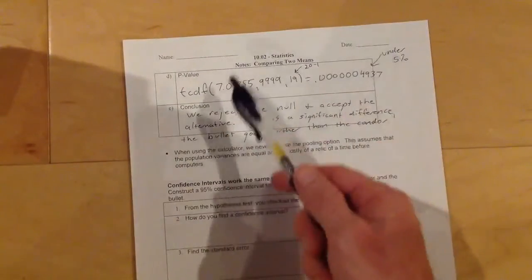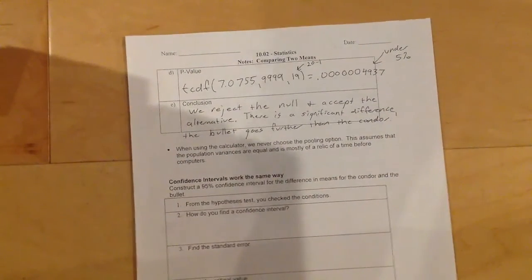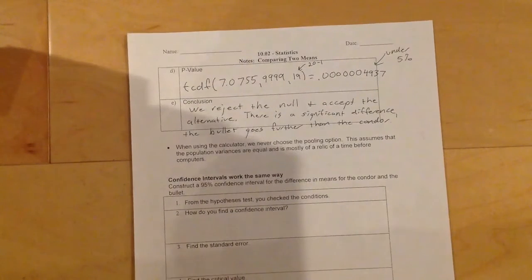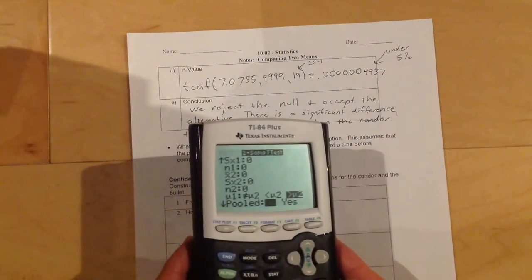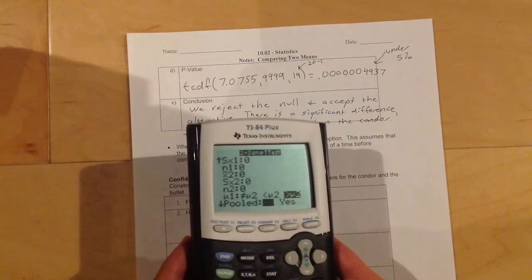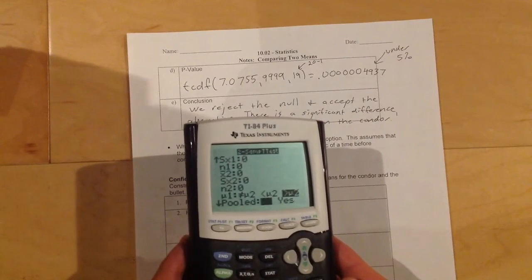We find what percentage we're dealing with, and then based on that percentage, we either reject or fail to reject our null. So again, that's the general process that we're going to go through. Yes, we're going to move to just doing these on the calculator, but this is the process the calculator is going through. Everything we just did by hand is exactly what the calculator is going to be doing when you choose two sample t-test.